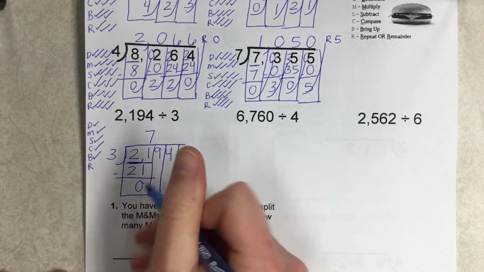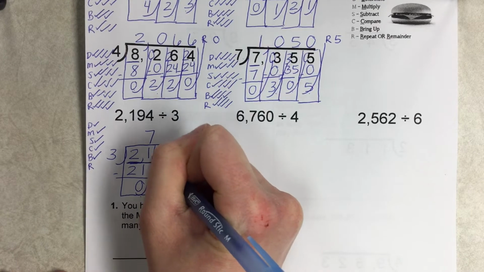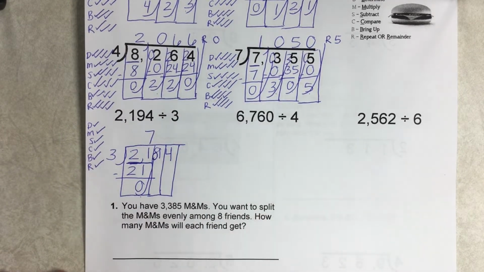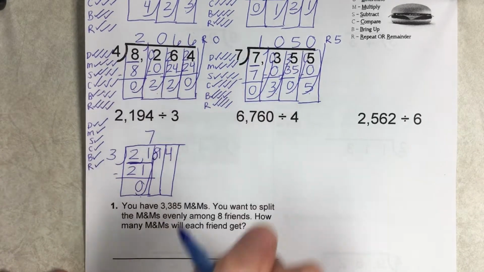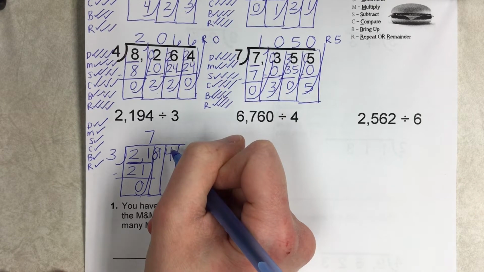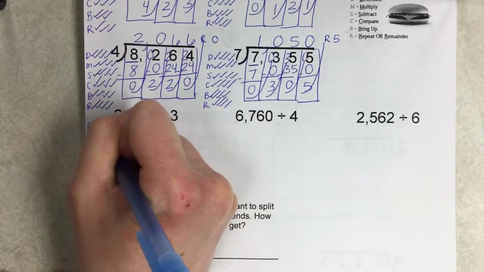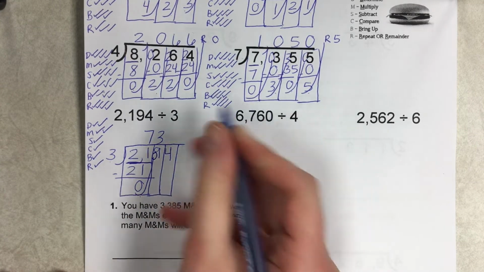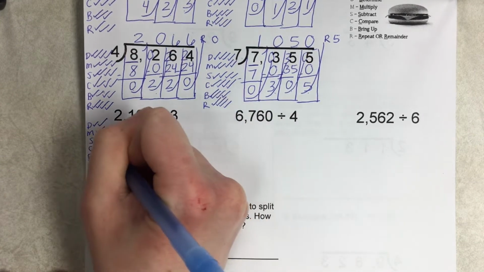Now I B, bring over the 0, put it in front of the 9. Then I repeat because I have another box. Back to the top of the checklist, D, determine. 3 times what gets me close to 9 without going over? That would be 3. Multiply, 3 kids, each get 3 Smarties. 3 times 3 equals 9.